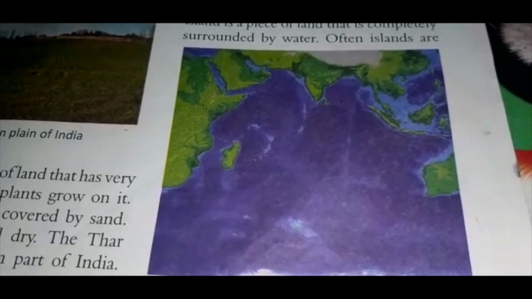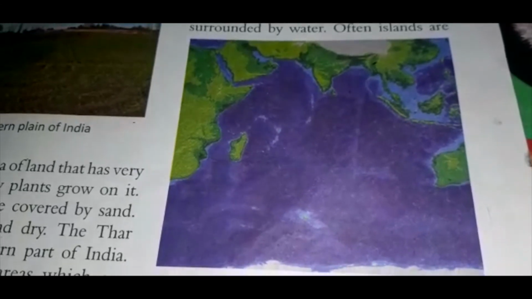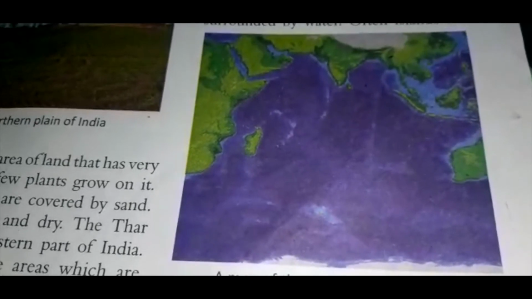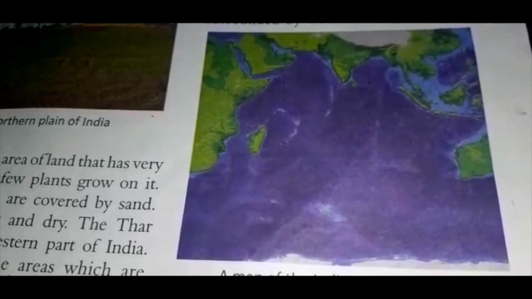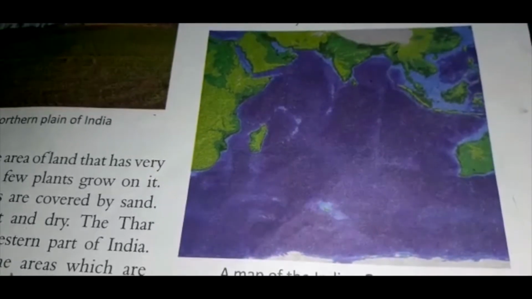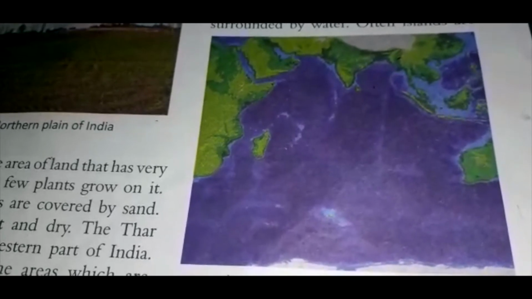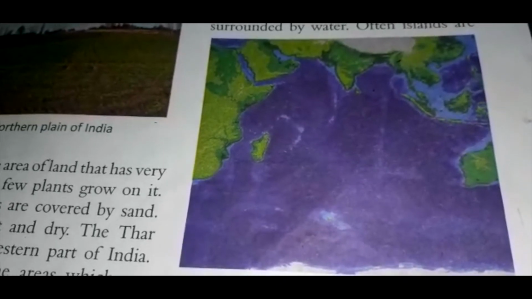Now oceans and seas. As I told you, large areas of water on the surface of the earth are known as oceans and the smaller areas of water are known as seas. And sometimes we find mountains that rise above the water and they become islands. It means an island is a piece of land that is completely surrounded by water.